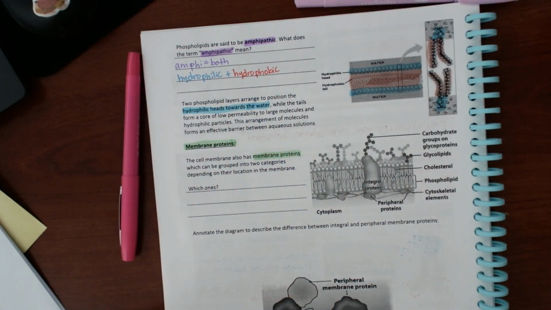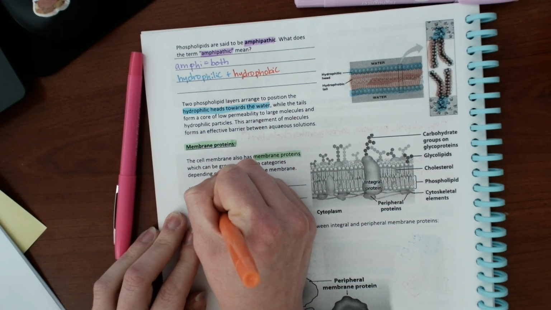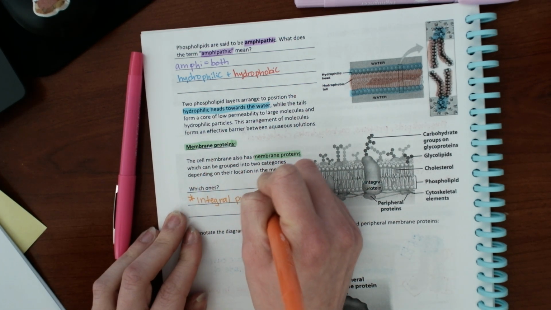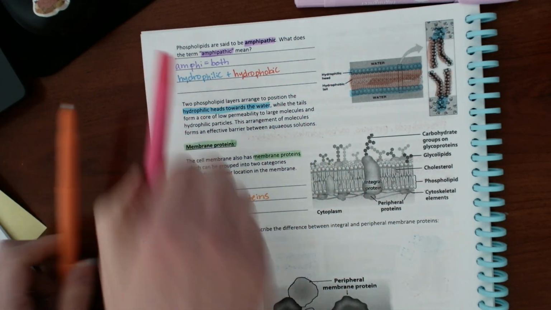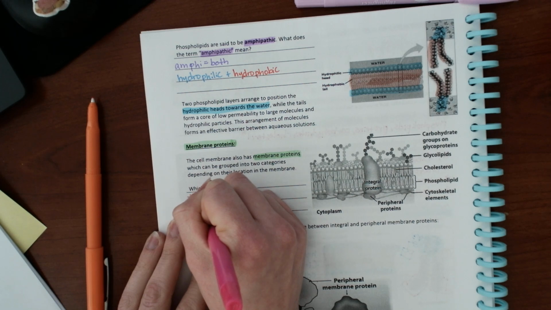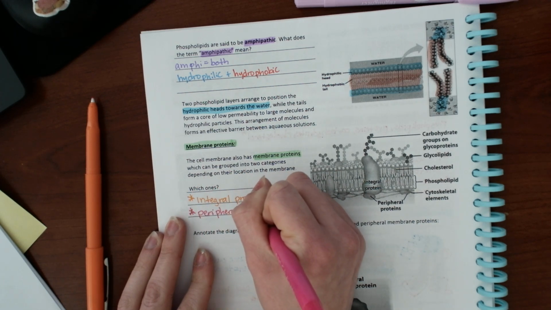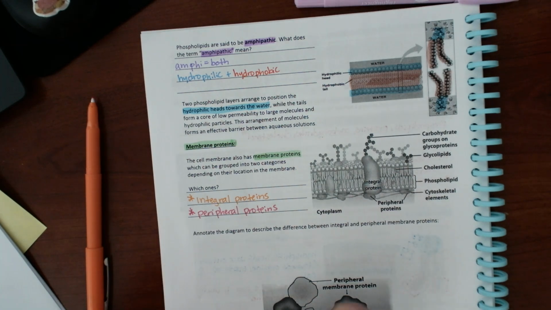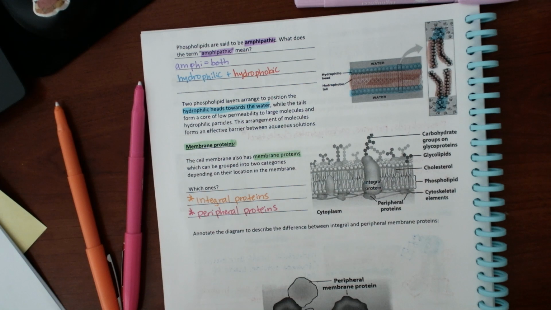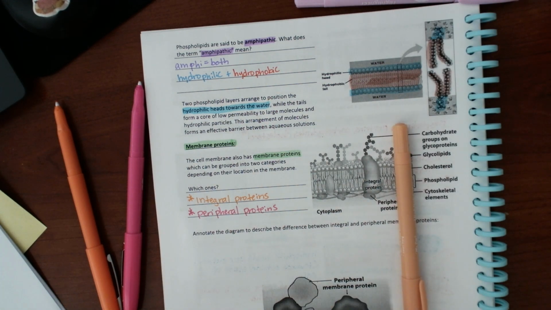But you have your integral proteins. And then you have your peripheral proteins. Why did I pick orange? The orange highlighter is dying. It's okay. It'll do its best.